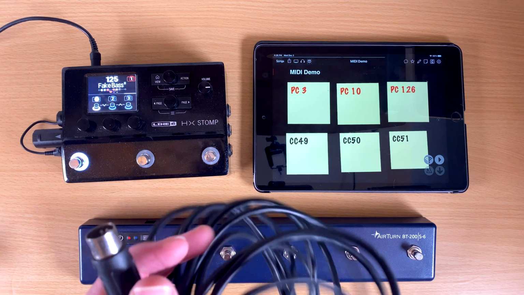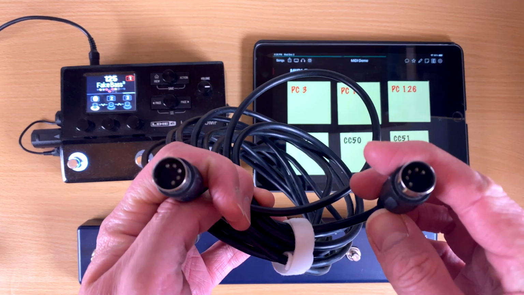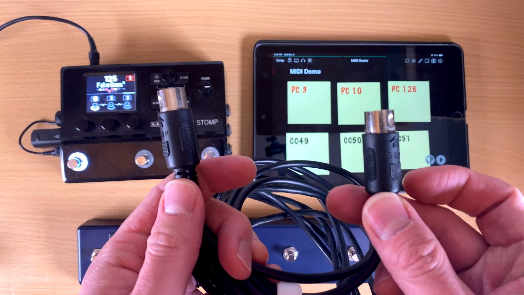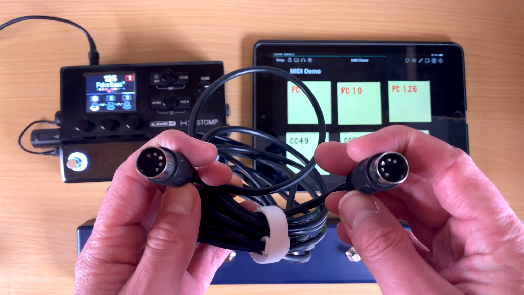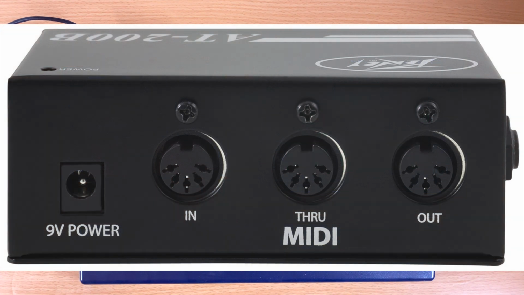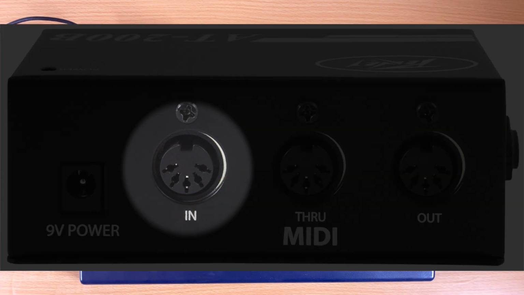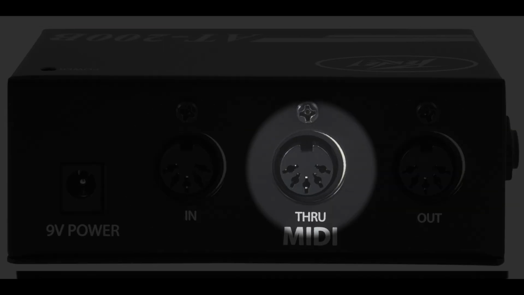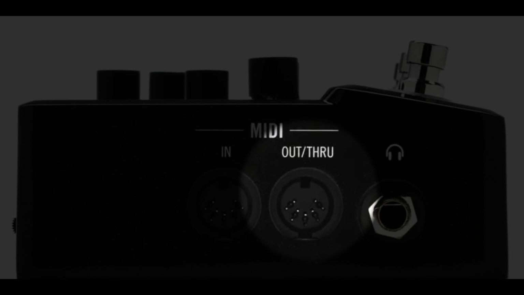First of all, one of the most common ways, and kind of an older way, but still pretty common, is this type of cable. It's called a 5-pin MIDI cable. On your devices that accept 5-pin MIDI, you either have MIDI in, MIDI out, or MIDI through. MIDI out and MIDI through sometimes share the same connector.